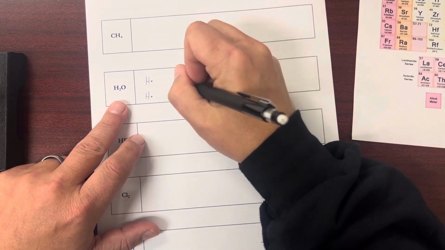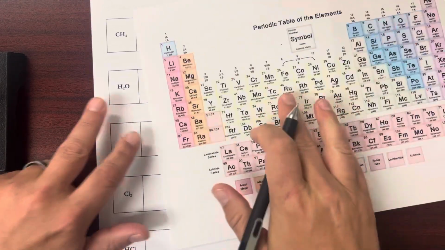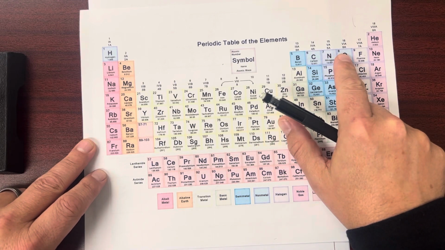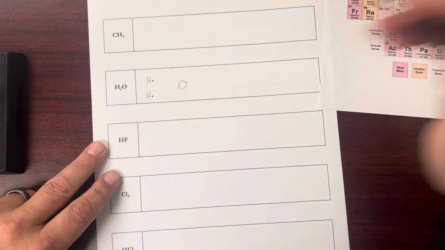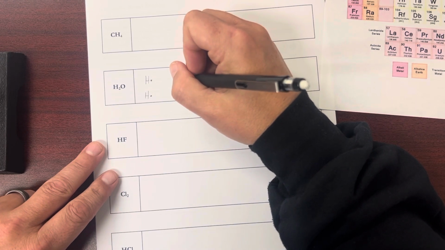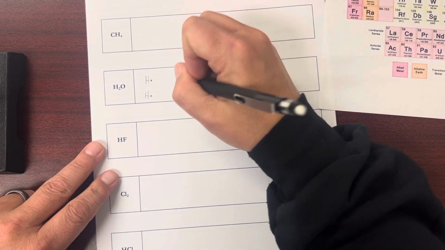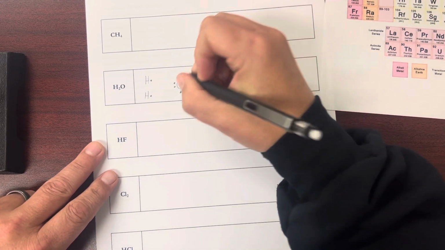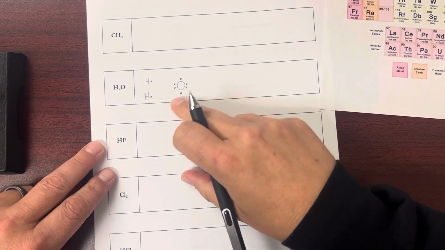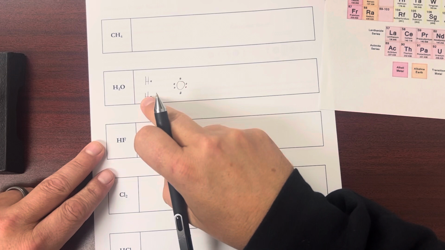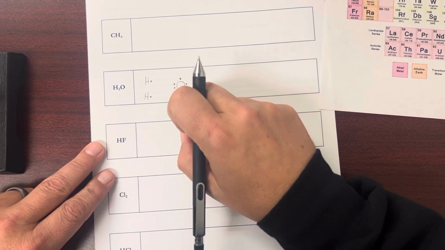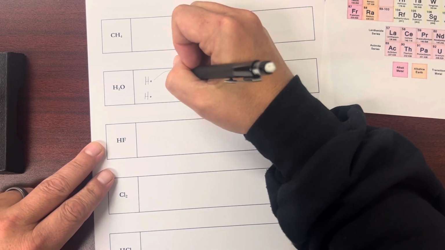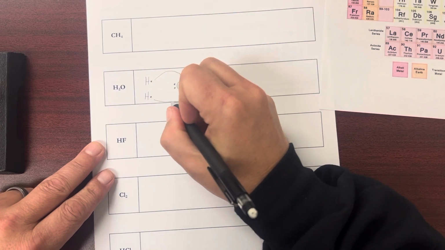Now oxygen. Oxygen we'll draw over here. Oxygen has 1, 2, 3, 4, 5, 6 electrons in its outermost orbital. I'm going to draw it like this. Let's go 1, 2, 3, 4, 5, 6. All right, so what's going to happen is the hydrogens are each going to bond with one of the lone electrons of the oxygen. So this one will come here. This one will come here.